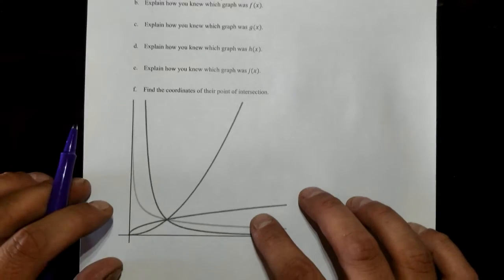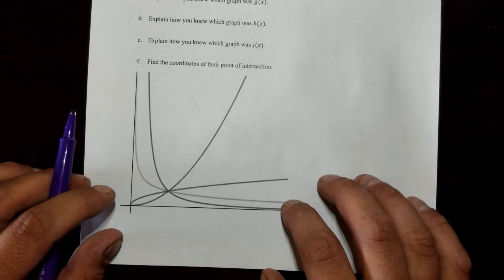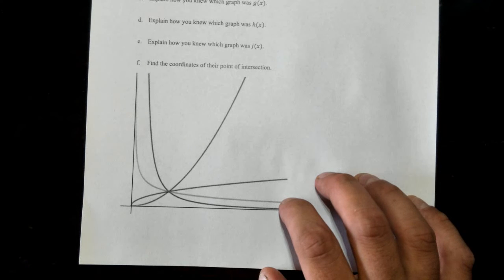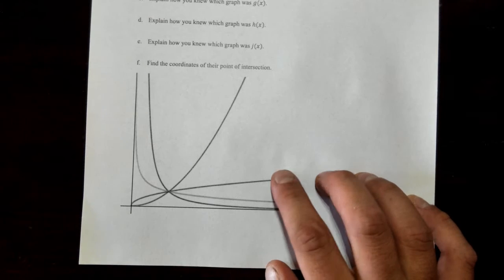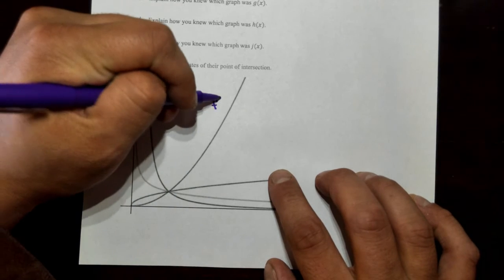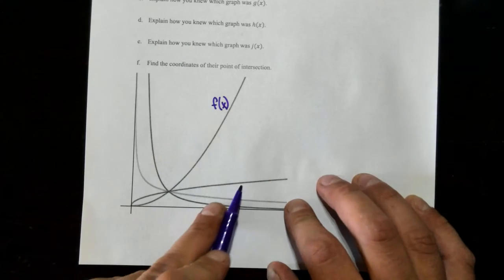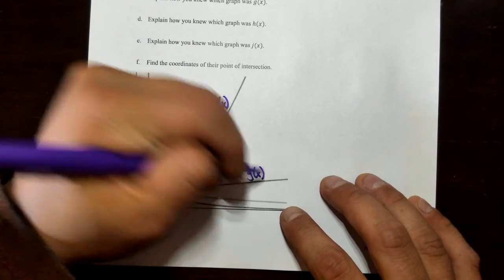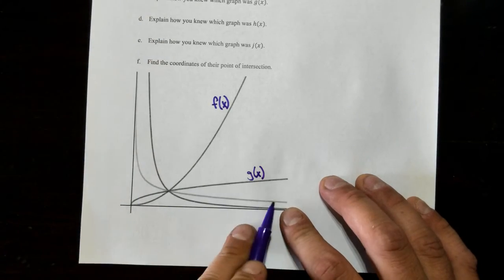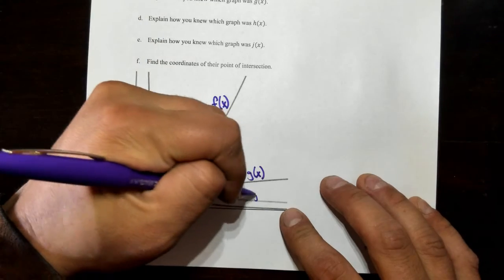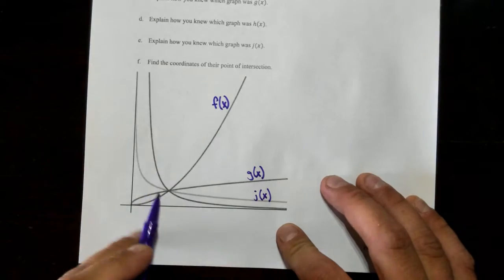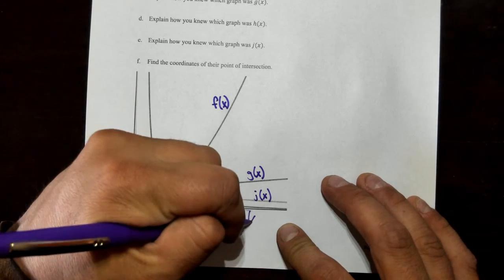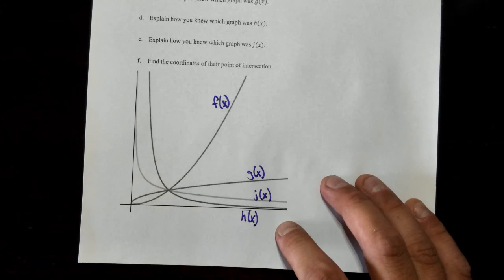So I'm going to go down here and label them first, and then I'm going to go through and tell you why I labeled them as such. So this one right here is f of x. This next one we have here is g of x. This next one down here is going to be j of x. And finally, this one down here on the bottom is going to be h of x. So here is my logic.